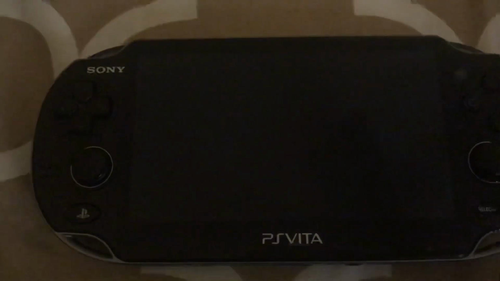SM127, and today I'm going to show you how to configure parental controls on your PS Vita.